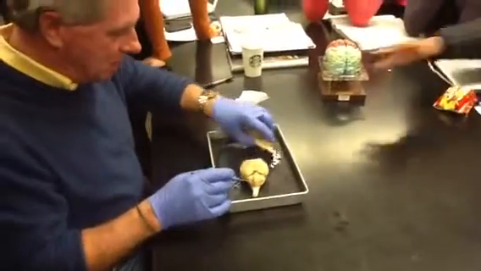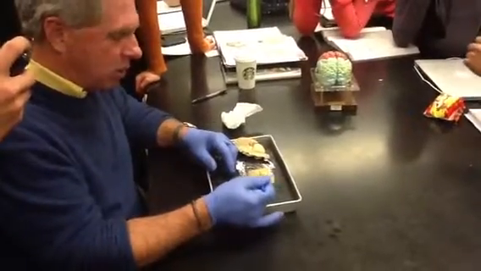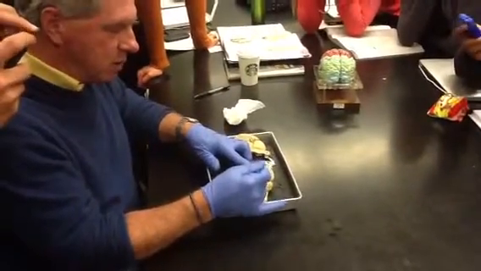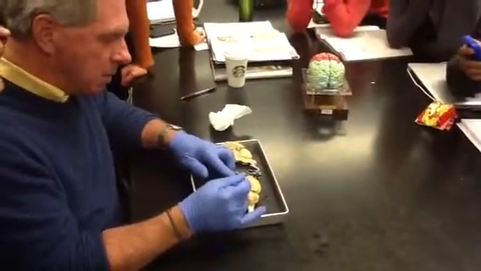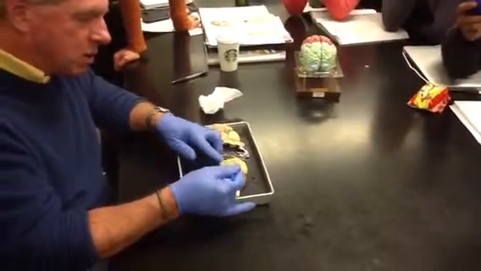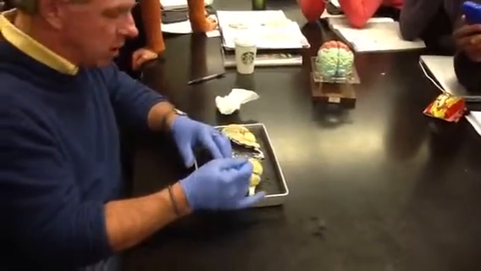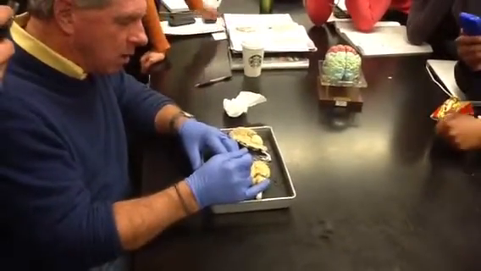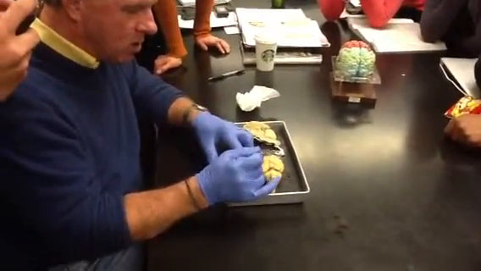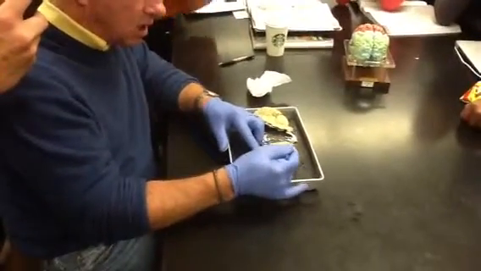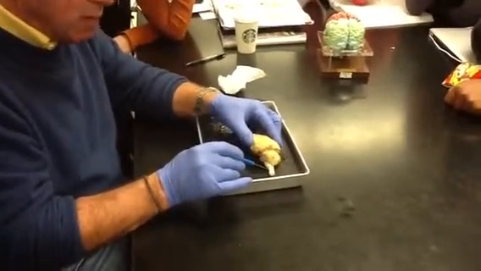All right, so this is obviously the whole sheep brain, and you can see the cerebral hemispheres and the longitudinal fissure right down the center. The shiny surface to it is the pia mater, the stuff that adheres to the surface of the brain. The little elevated areas are the gyri, and the little spaces in between are the sulci. So this is the cerebrum. Back here is the cerebellum, and then of course right here is the spinal cord.